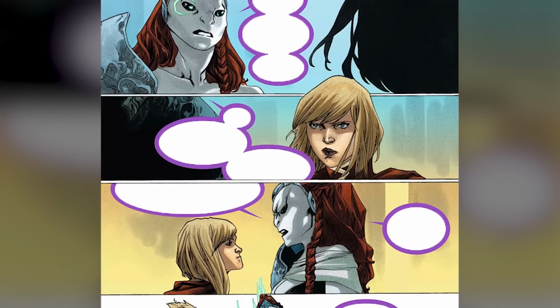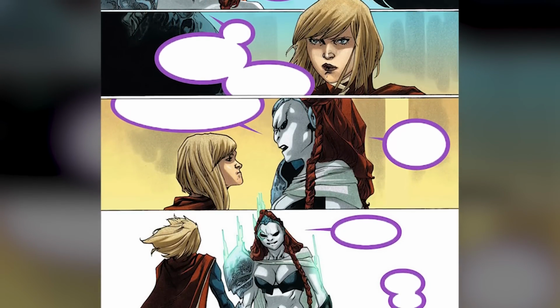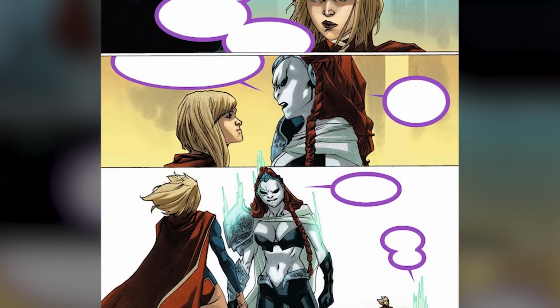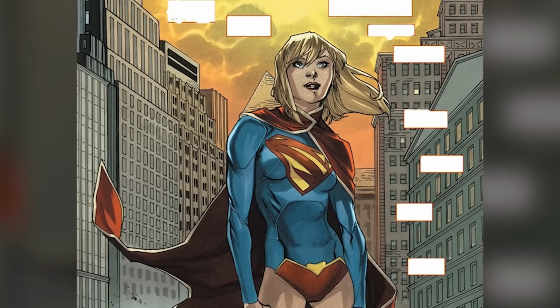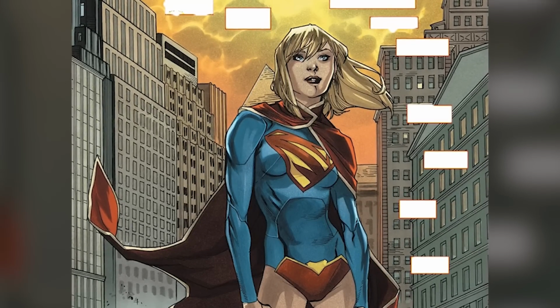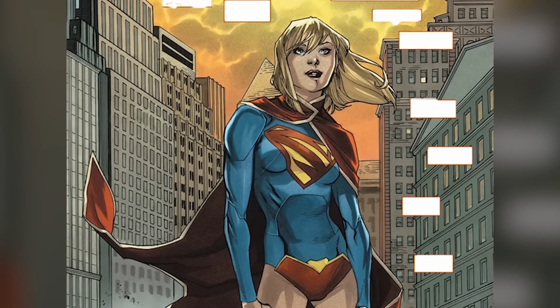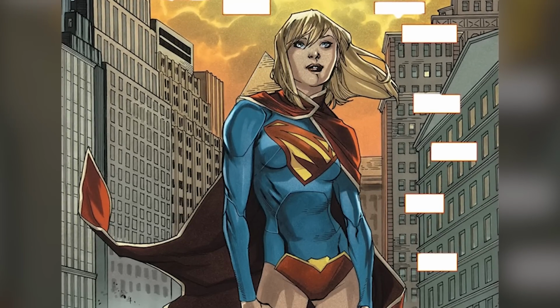Rain. This first interaction between Supergirl and Rain sets the stage for their ongoing conflict and establishes the high stakes and complex moral dilemmas that will define their relationship. It also showcases Supergirl's strength, courage, and determination, as well as Rain's formidable power and uncompromising beliefs.